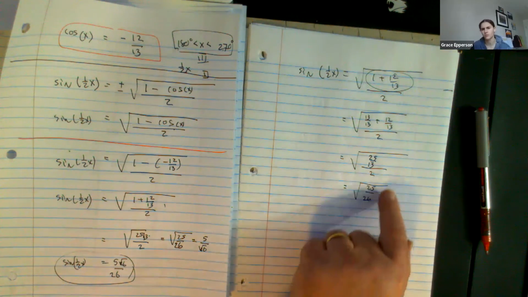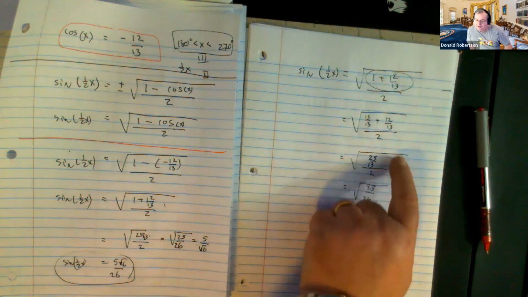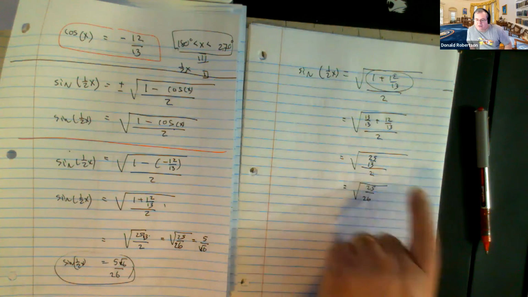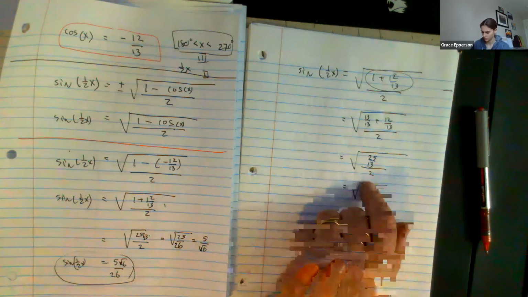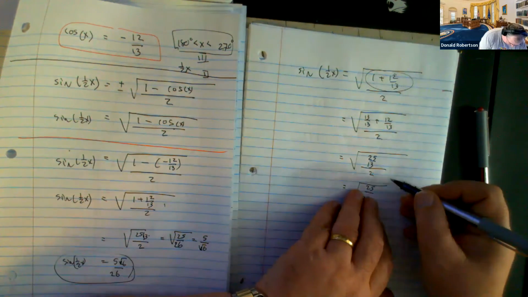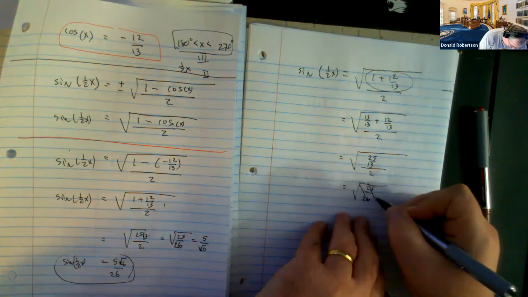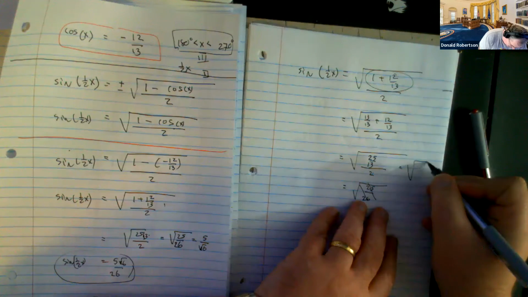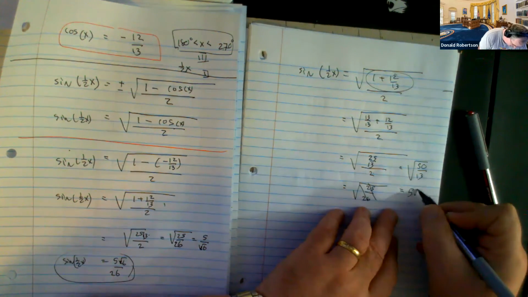So are you happy from there to there that then gives you that? Why is it 25 over 26? Wouldn't it be 50 over 13? That's what I was thinking. Oh, multiply by reciprocal is multiply by 2. You caught me. 5 root 2 over 13.